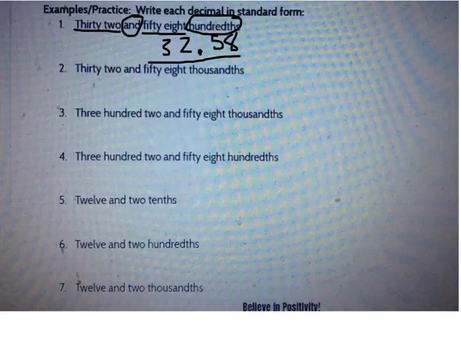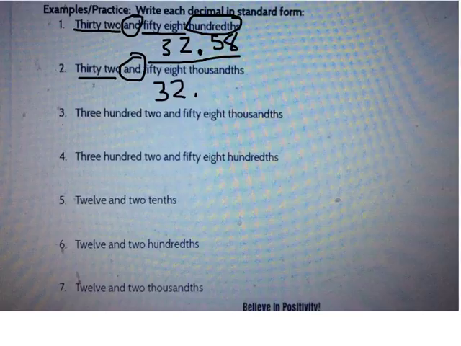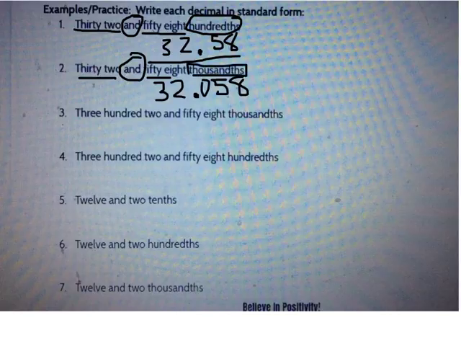What's 32 and 58 thousandths? Well, first I'm going to write my 32. How do I write 32? Then I can put my decimal point for and write my 58. 58 doesn't end in the thousandths place. I have to use a placeholder 0 to move it over. Now my number is correct. 32.058. 32 and 58 thousandths.